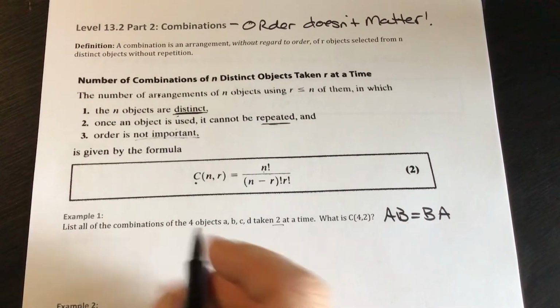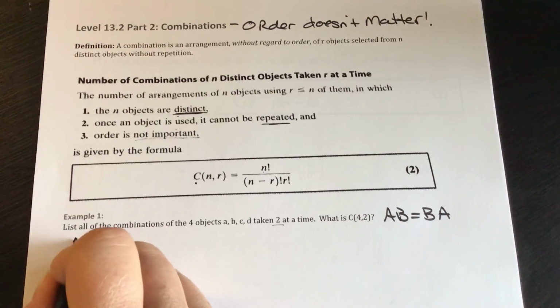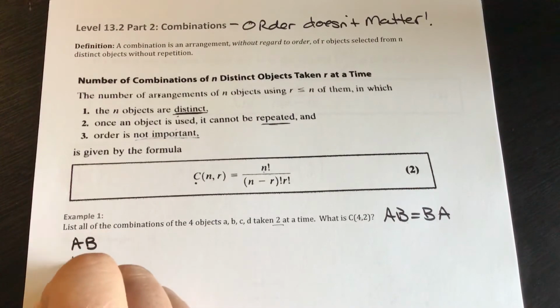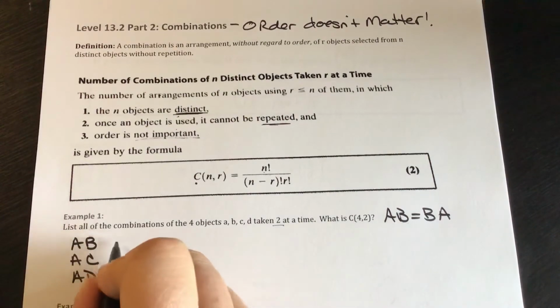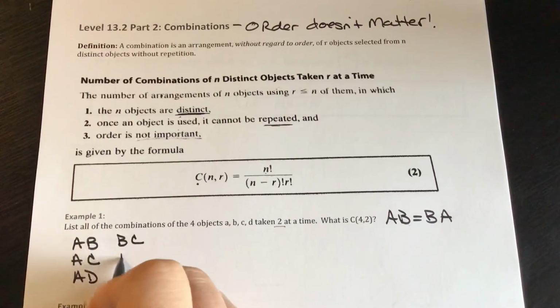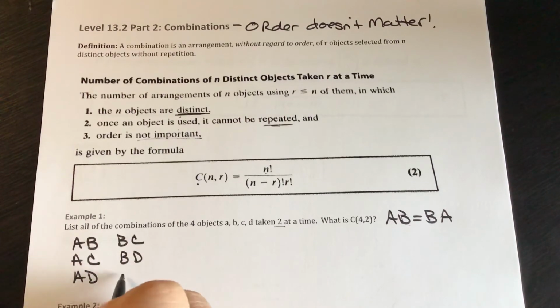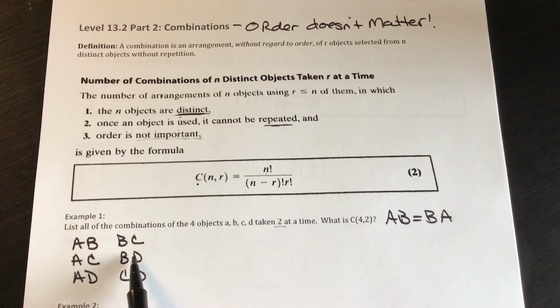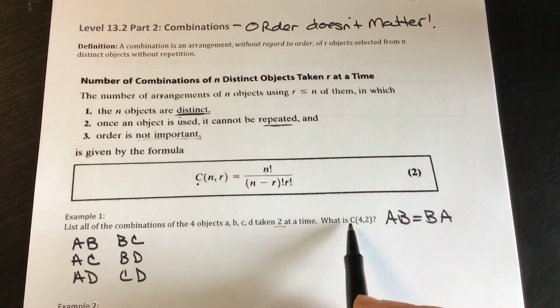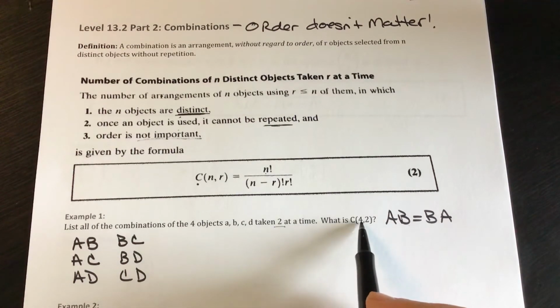So if I make a list, I'm going to have A and B together, A and C, and A and D. And I could have B and C, B and D, and then I can have C and D. So there's 6 different ways to group those letters together in groups of 2. So that's a combination, 4 letters, putting 2 at a time.